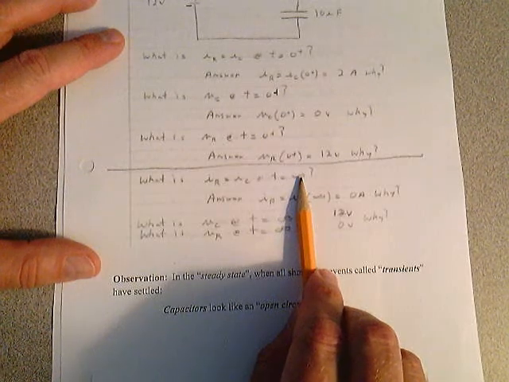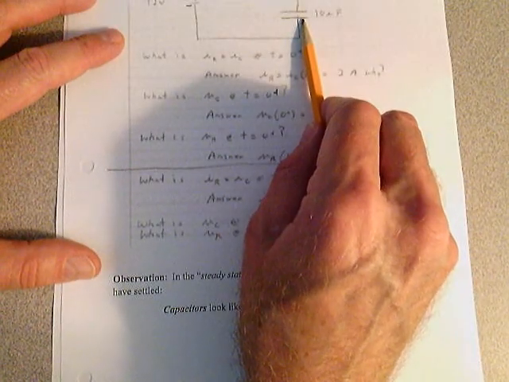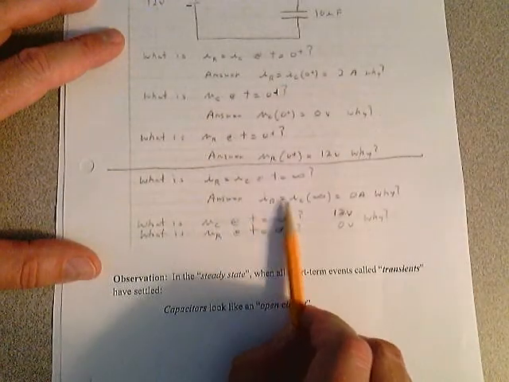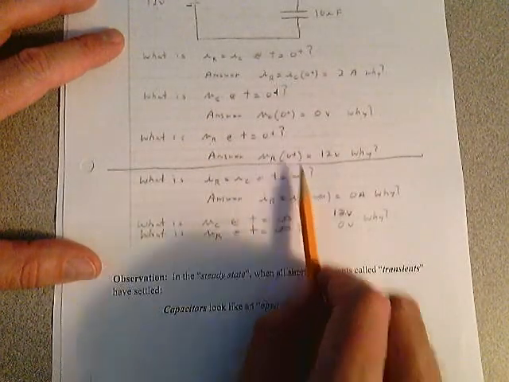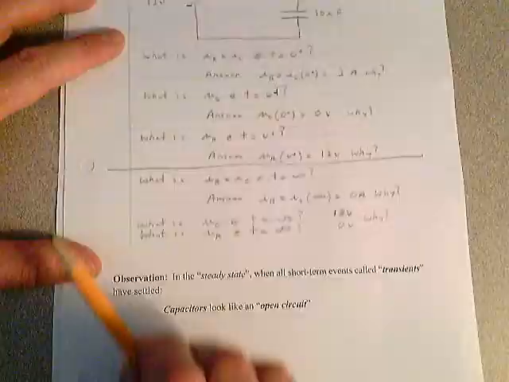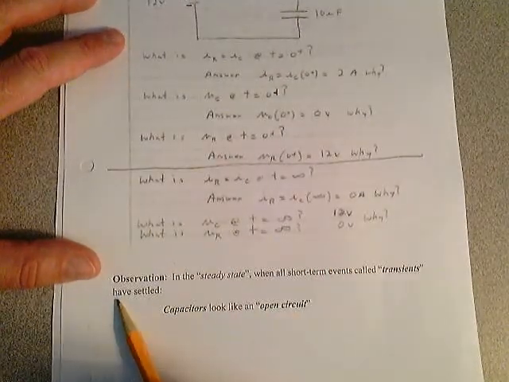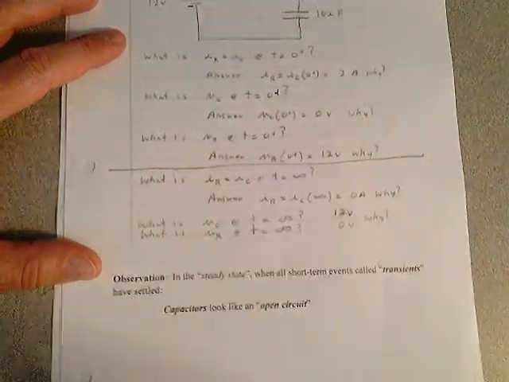Well, they're both going to be equal to 0. Why? Because that looks like an open circuit. At time t equals infinity, when you close this switch and you keep it closed for an infinite amount of time, it looks like an open circuit. Current can't flow. You should be able to get this one.